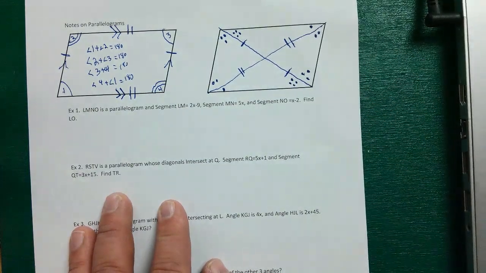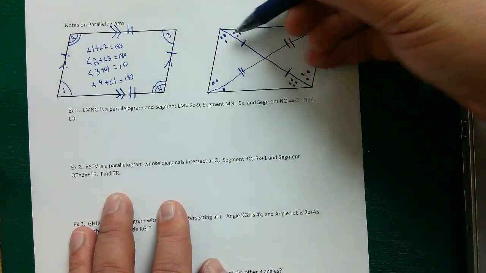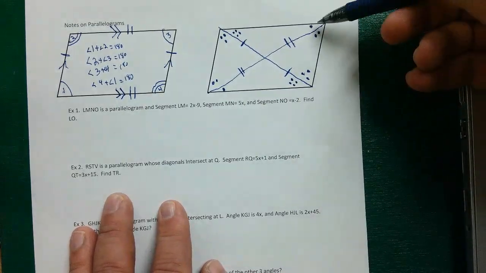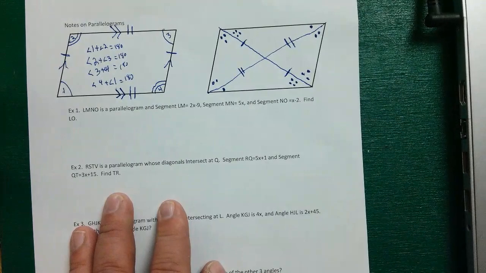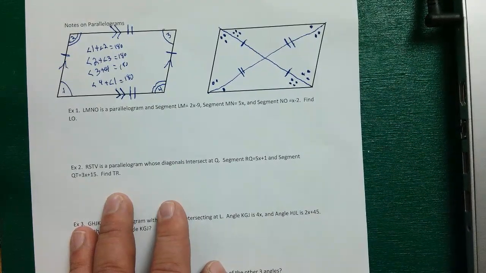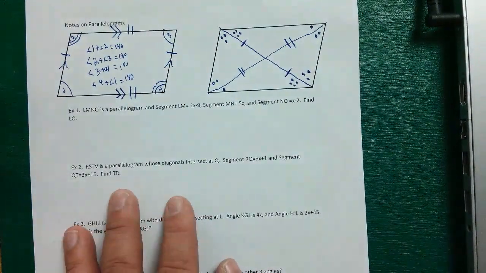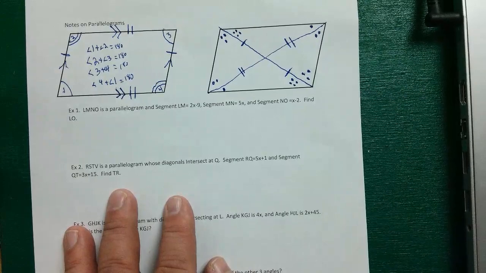So if you're working a problem and it talks about this angle and that angle, they're equal to each other. Or this angle and that angle, they're equal to each other. That is it for what properties you need to know about these. Let's take a look at our first problem here. No pictures were given. We're expecting you all to draw the pictures. I'm going to show you how to do it.